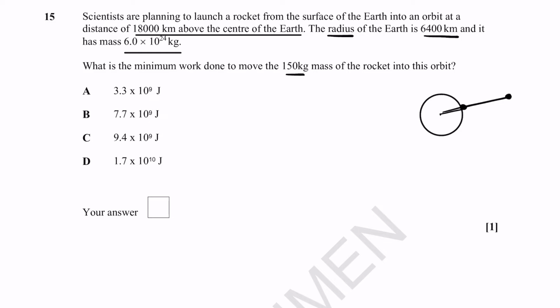In terms of the surface, we're going to have gravitational potential energy, which is minus GMm over r, and this is the surface, so I'll just put that down.